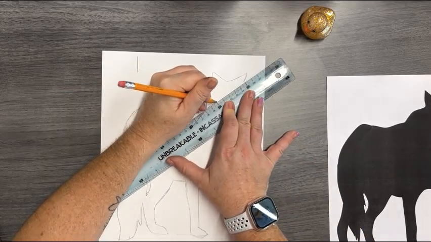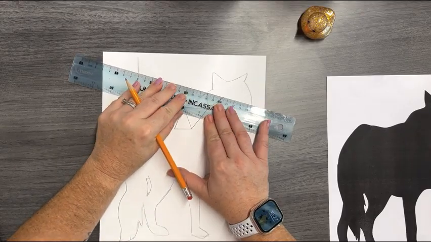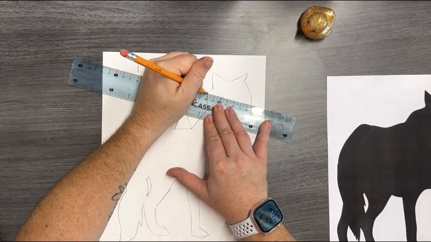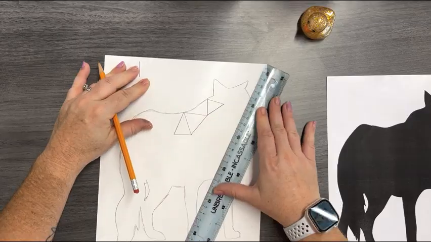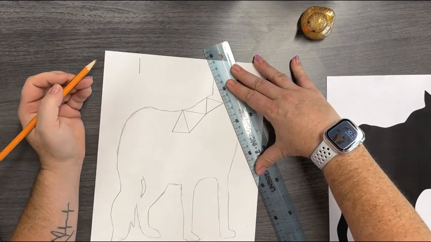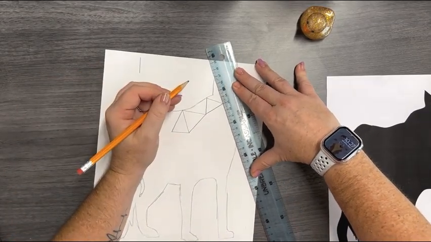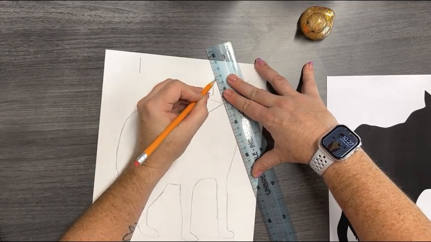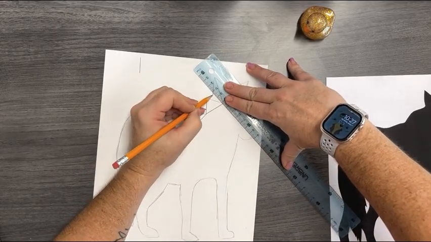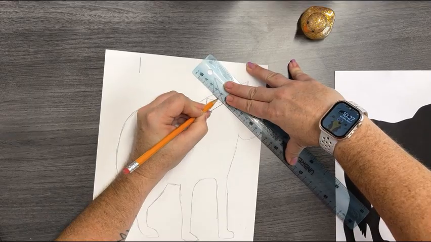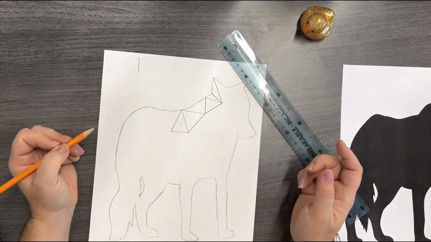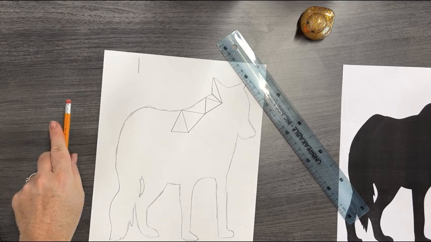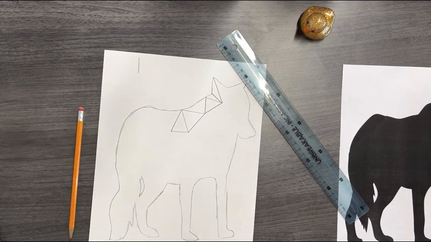So again, it's up to you, but I want you to take your time, and you're going to fill your entire animal up using those geometric shapes, okay? Don't worry if you need to go in a little bit smaller, you can. I can divide this up and have a few smaller areas, but just think about that as you're going. I'm looking forward to seeing how yours turn out.